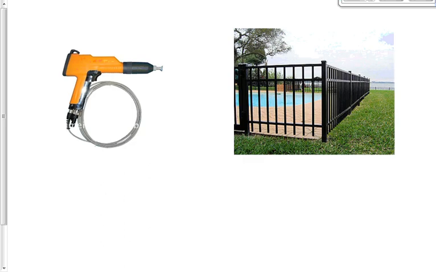Here's another one. What are we doing now? Painting a fence. That's what you came to physics for, right? Is to learn how to paint a fence.